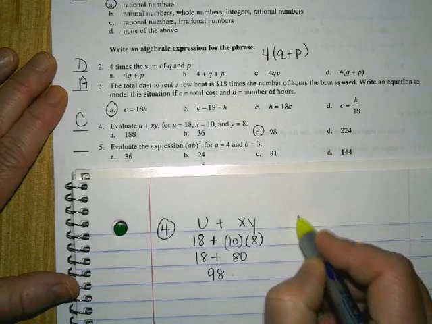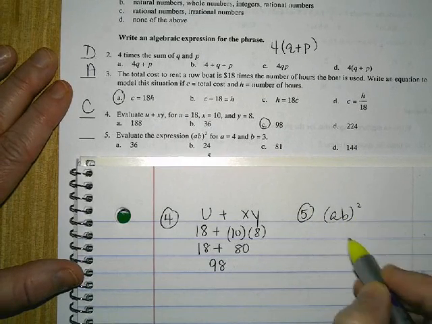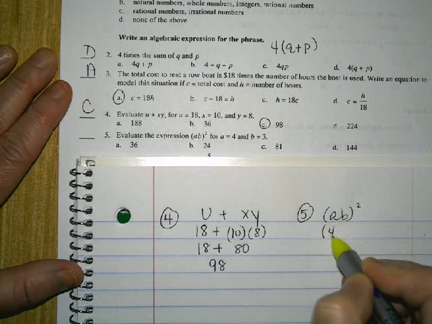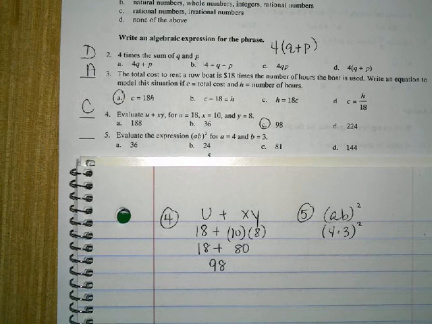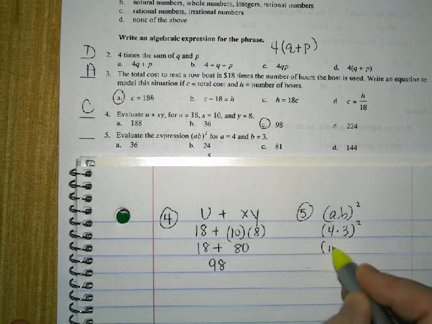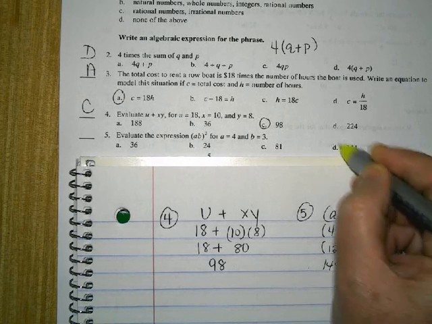Number 5 says evaluate the expression AB squared. A is 4, B is 3. What do you do first for that problem? 4 times 3, that's going to give you 12. What's 12 squared? 144. Answer here is D.